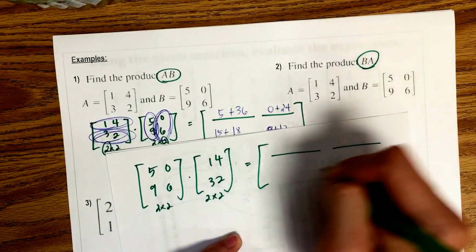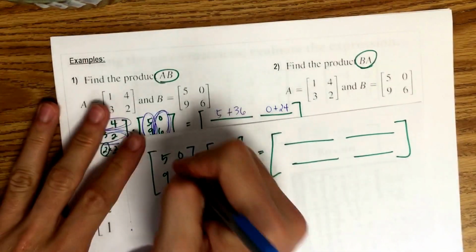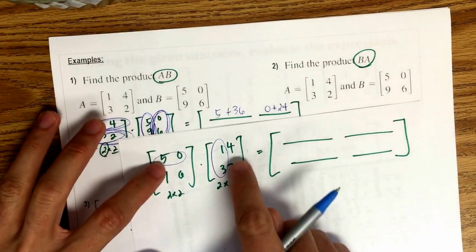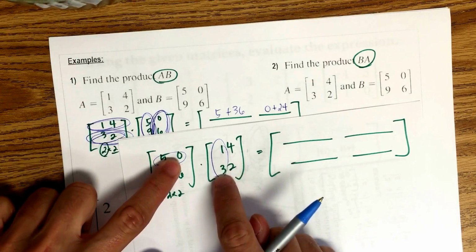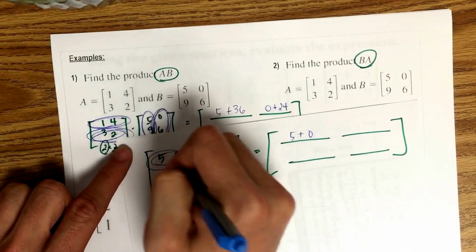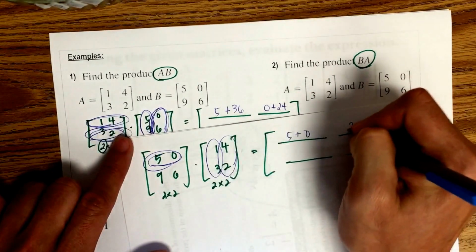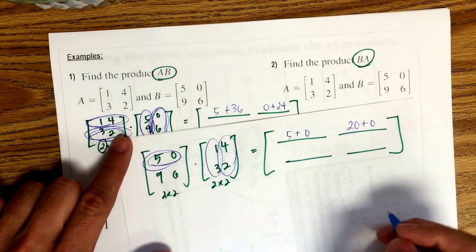So I'm going to have 4 slots to fill in again. So I'm going to draw my template. And then we're going to go row by column. First row, first column. Multiplying 5 and 1, 0 and 3. I get 5 and 0. First row, second column. 5 and 4, 0 and 2. I get 20 and 0.